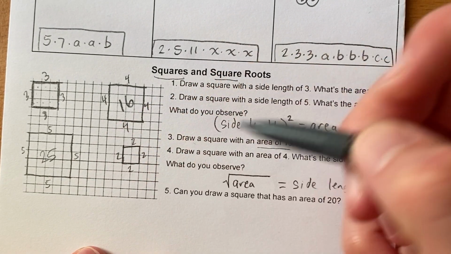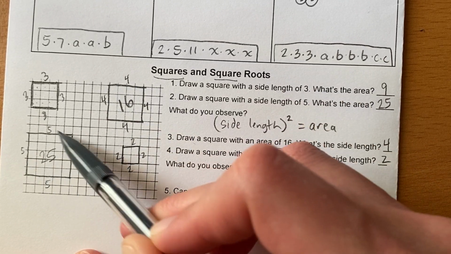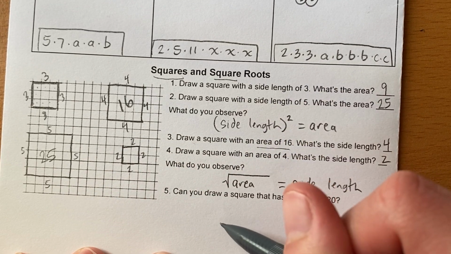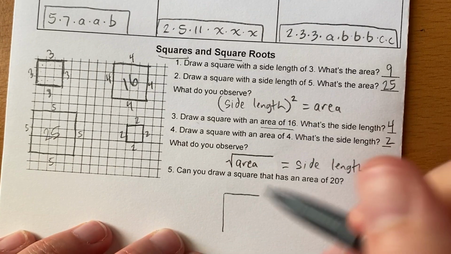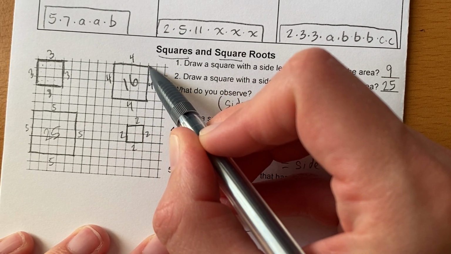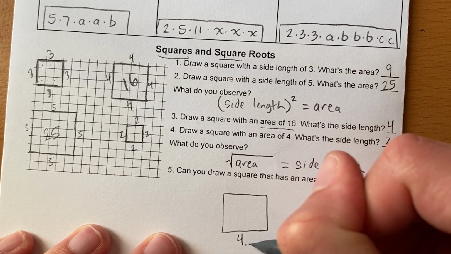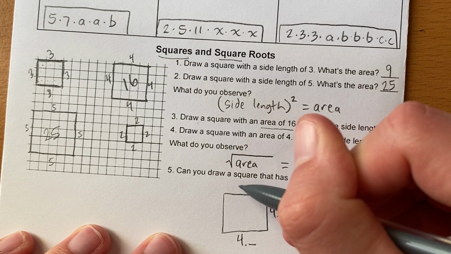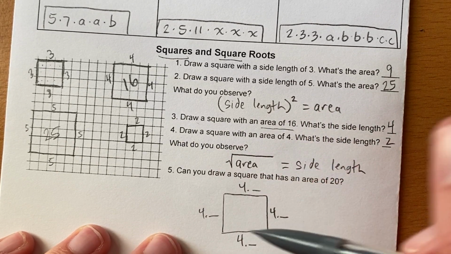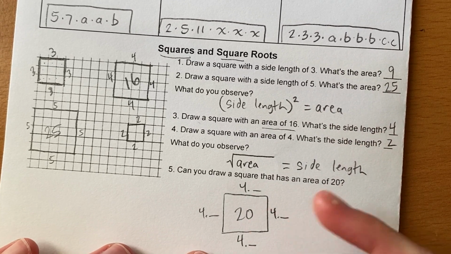I could draw a square, right? Like look, this square has an area of 16, and this square has an area of 25. This has a side length of 4, and this has a side length of 5. If I wanted a square with an area of 20, I would need something a little bit bigger than this and a little bit smaller than this. So what I would actually have is 4 point something. It would still be a square. I would have to have the same length on all sides, but it'd be somewhere in between 4 and 5, okay? And if I wanted the area to be 20, it'd be 4 point something.